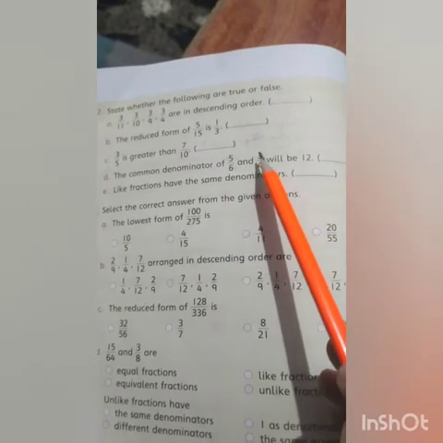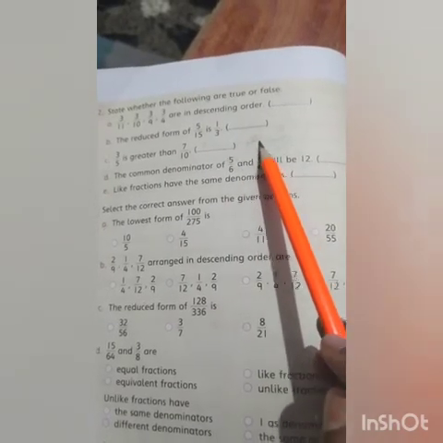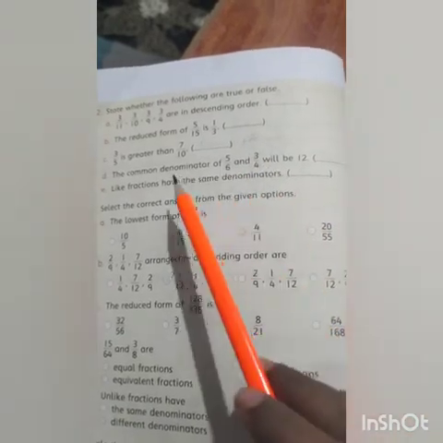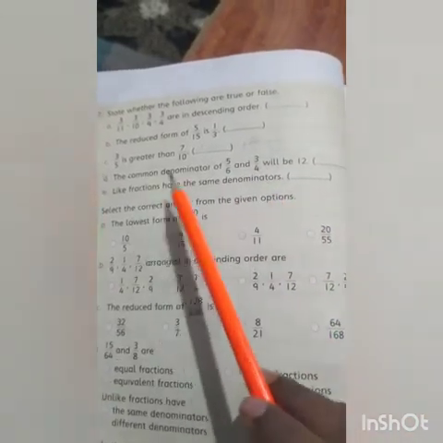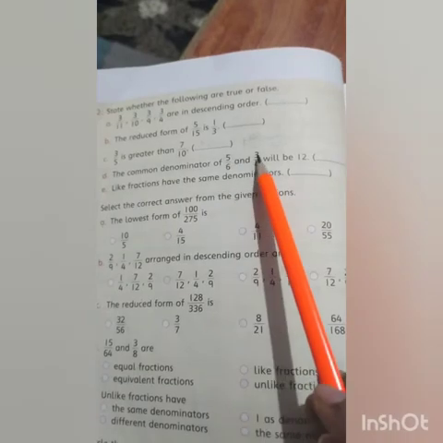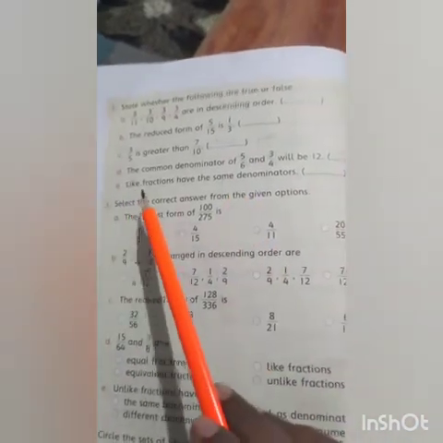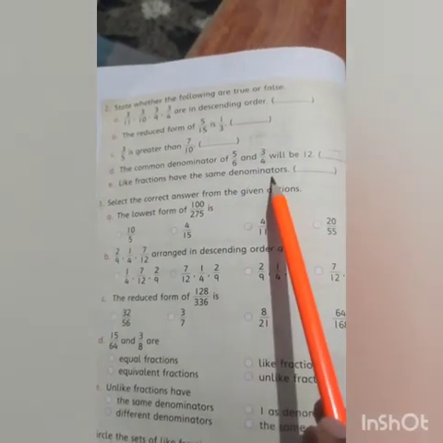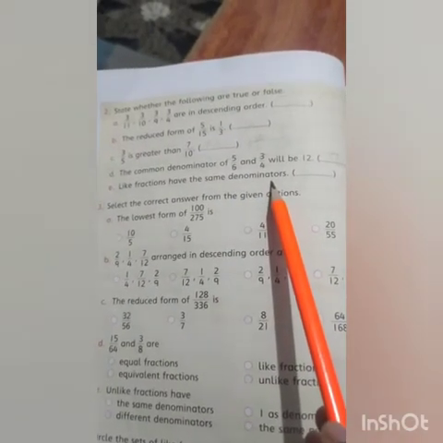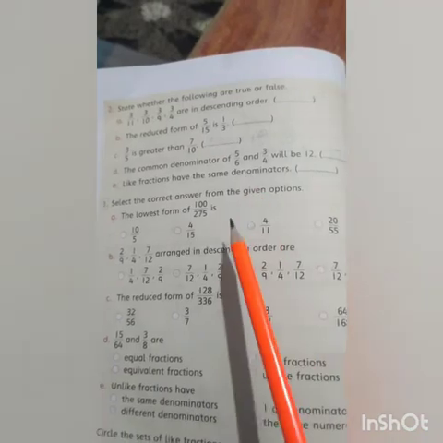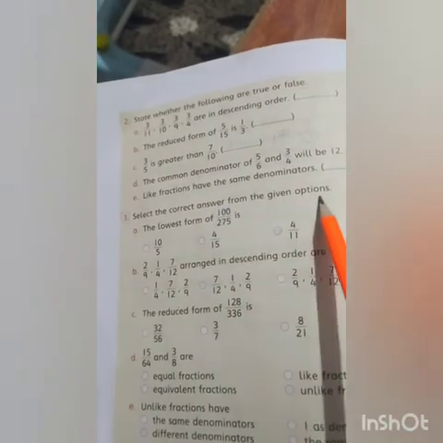In both of the fractions, the common denominators are here. So we can say this statement is correct. The common denominator of 5 upon 6 and 3 upon 4 will be 12. That will be true. Like fractions have the same denominators, as I told you. This statement is also true. Now here, we have to select the correct answer from the given options.